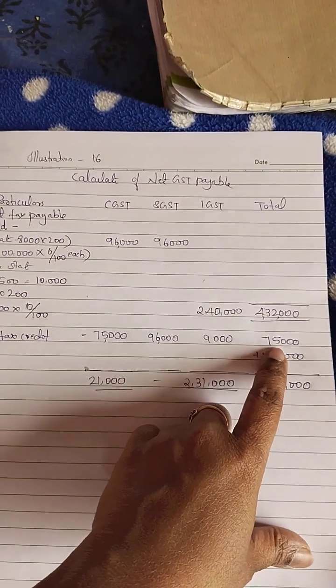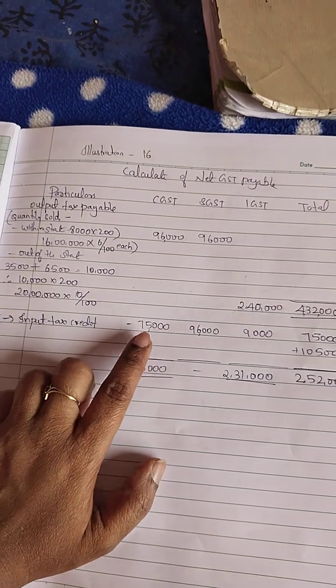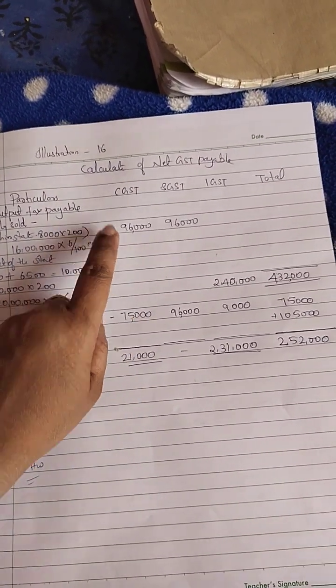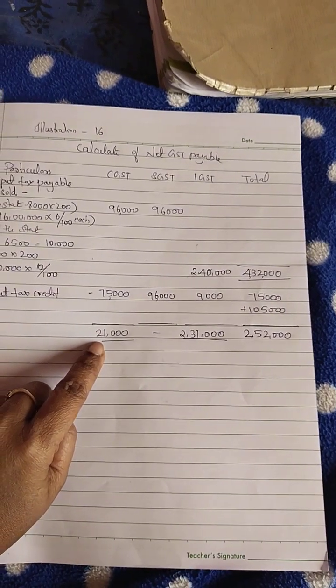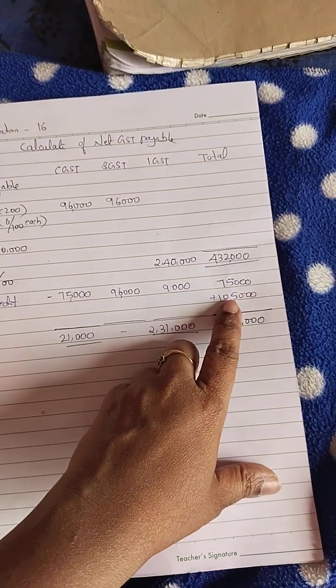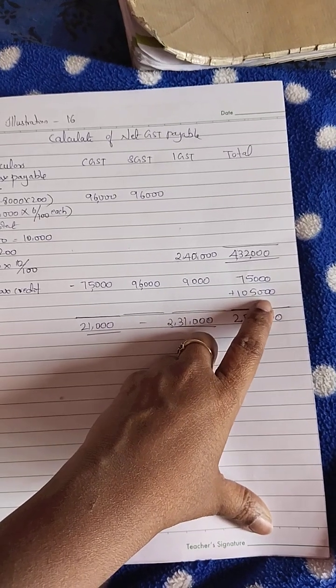Here, first of all, 75,000 is given for CGST. So let us pay that 75,000 against CGST. If you pay 96,000 minus 75,000, you arrive at a balance of 21,000 which has to be paid. Next, the SGST ITC available is 1,05,000.